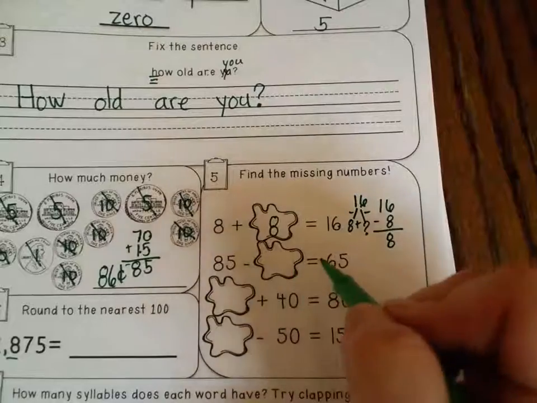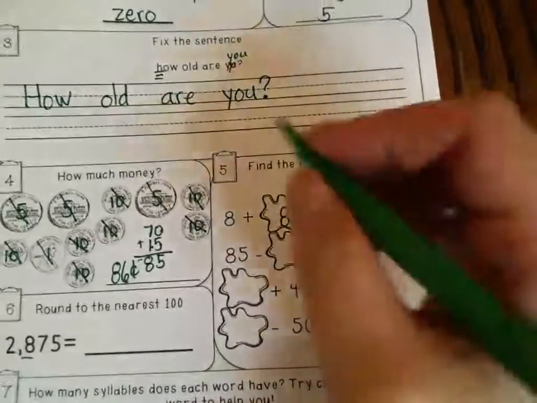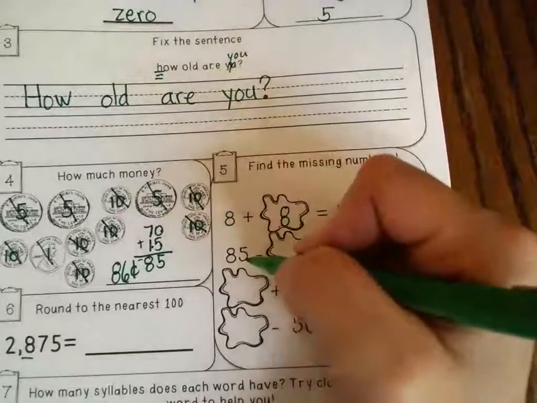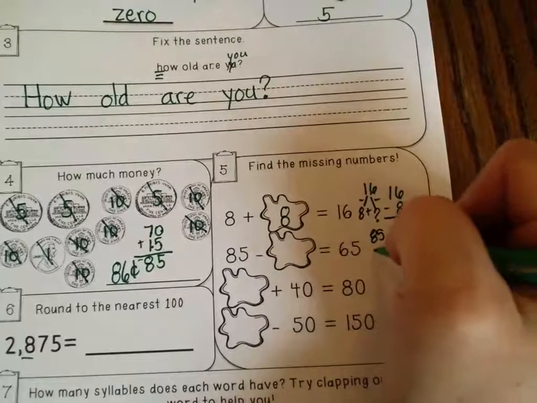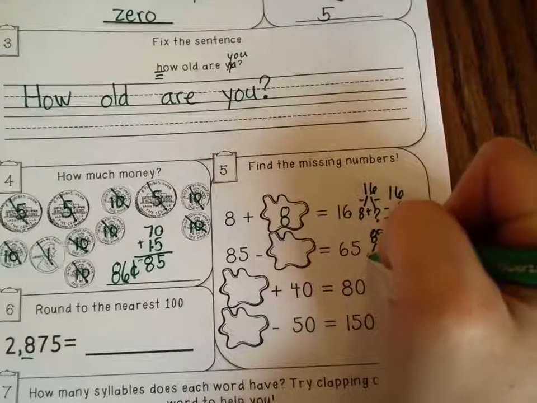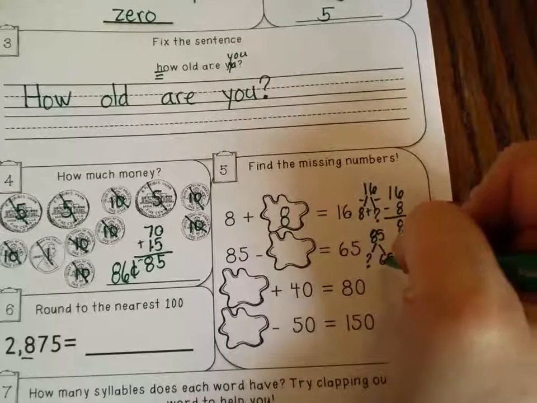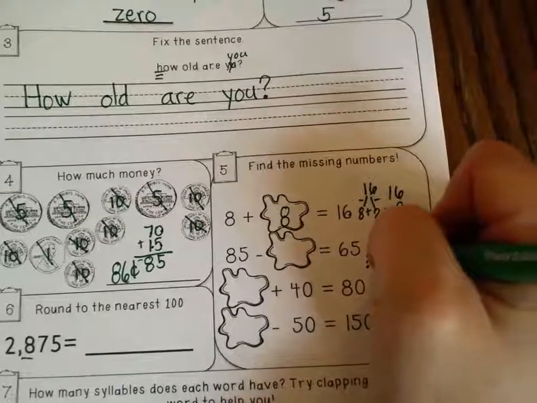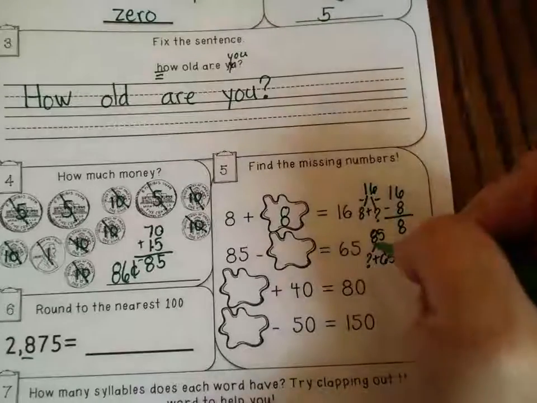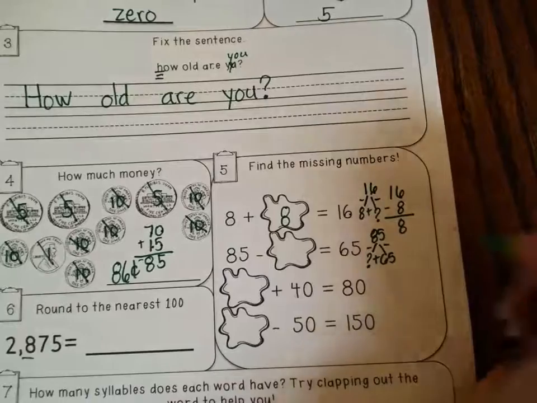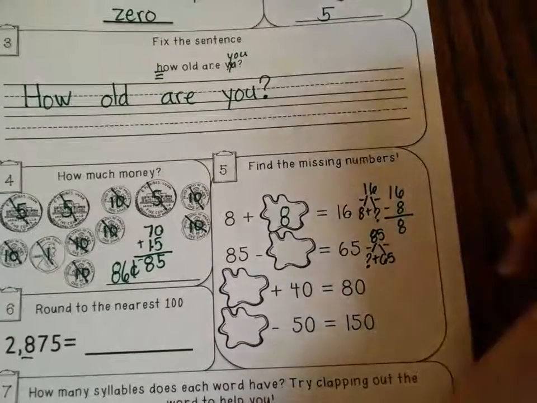85 minus what equals 65. Since this is a subtraction problem, I'm going to put 85 first on top. 85 goes on top of my number bond, and I have a missing part, and I know that part of my number is 65. So those two can add together to get to 85, or I can make subtraction problems, and I could take 65 away from 85 to find our mystery number.